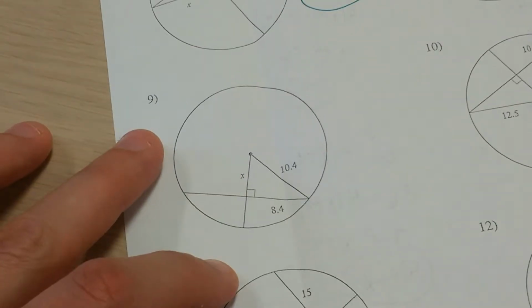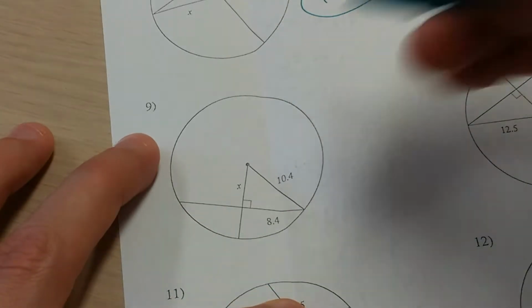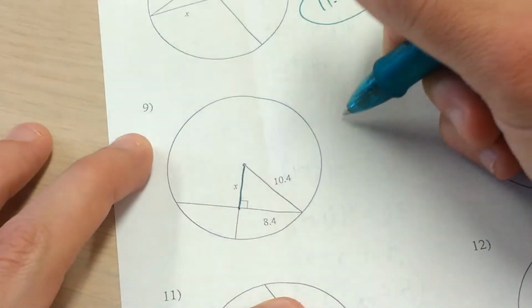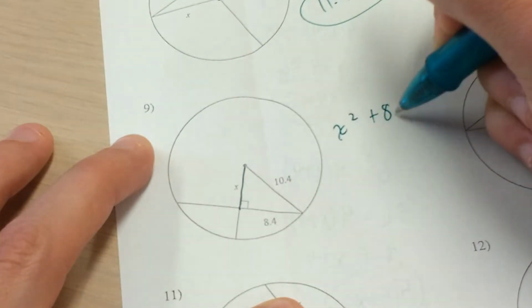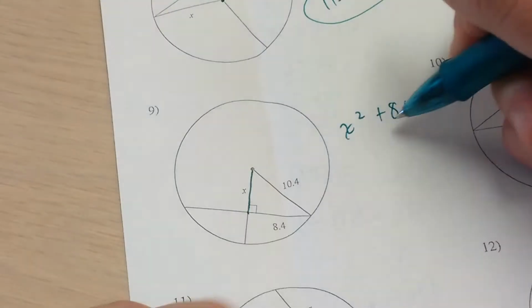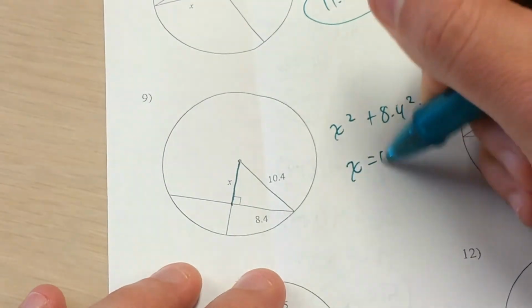Another Pythagorean relationship. Since we have the right triangle here, we've got x squared plus 8.4 squared equals 10.4 squared. Moving our 8.4 squared over and solving for x, we get that x equals 6.1.